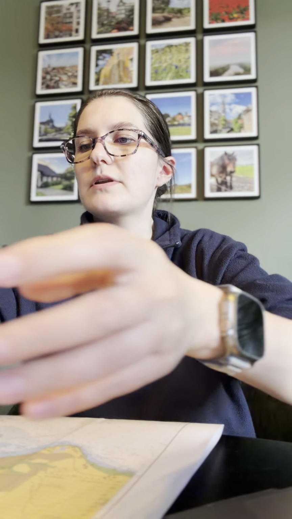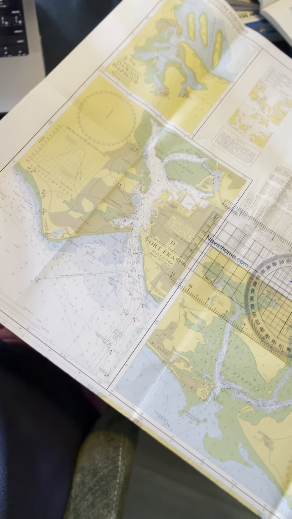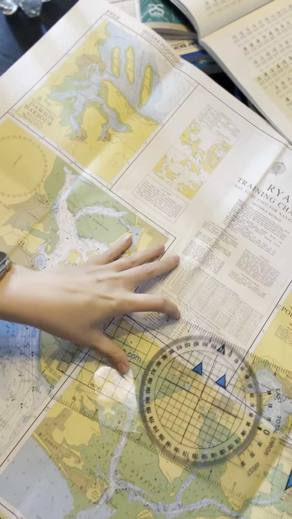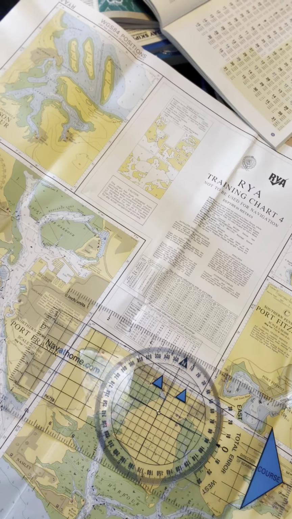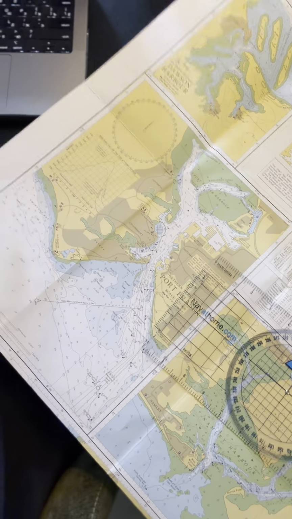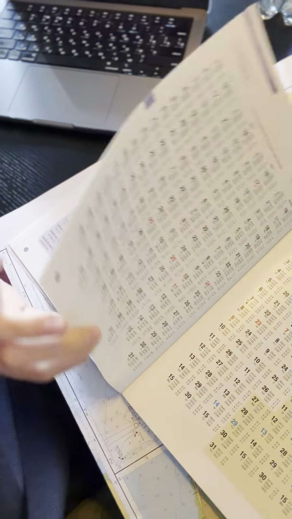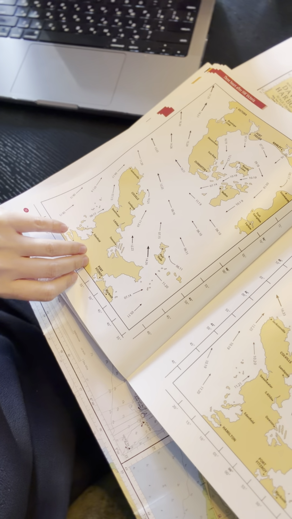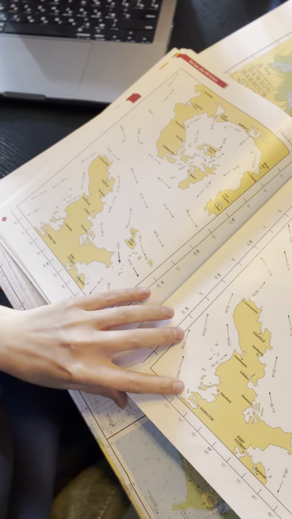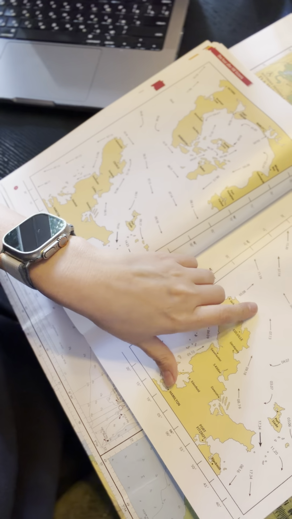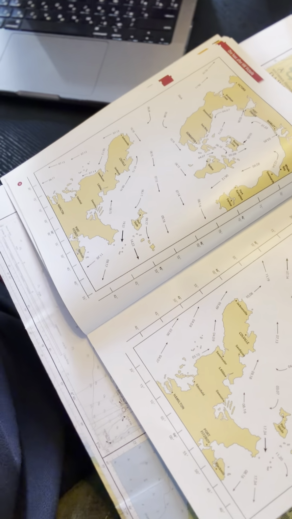So before that we had to use these diamond tables. And now we would have to use these arrows. So this is neaps, this is springs.